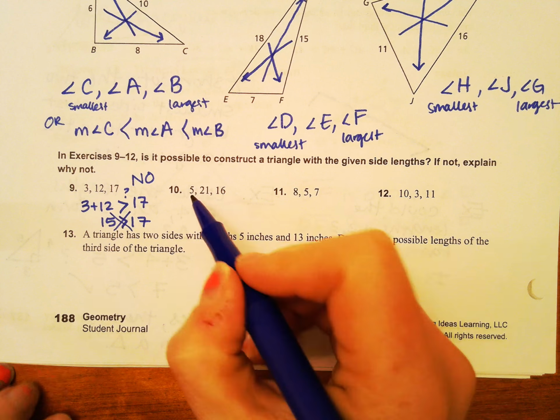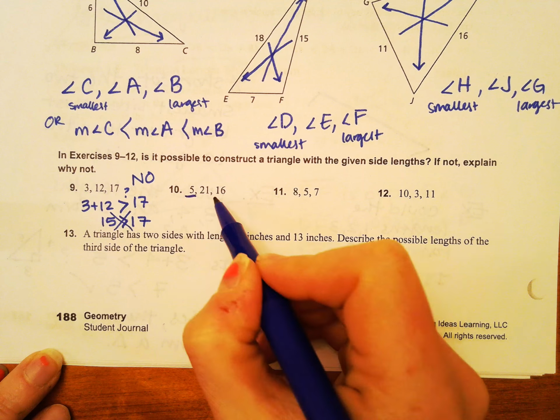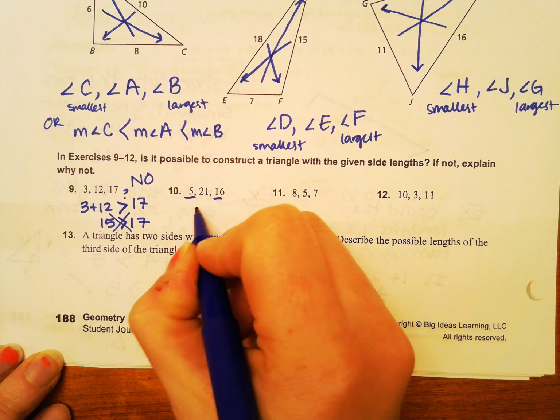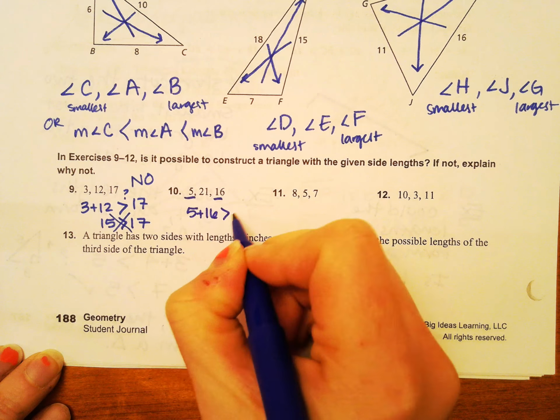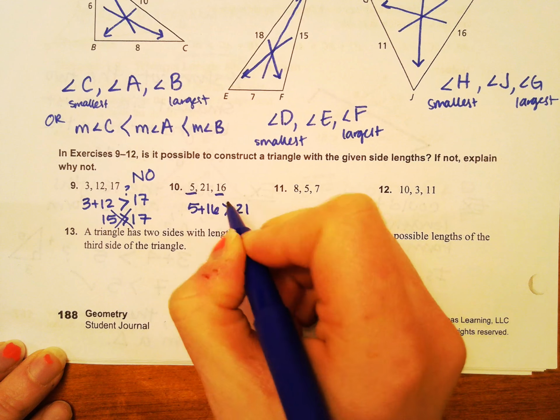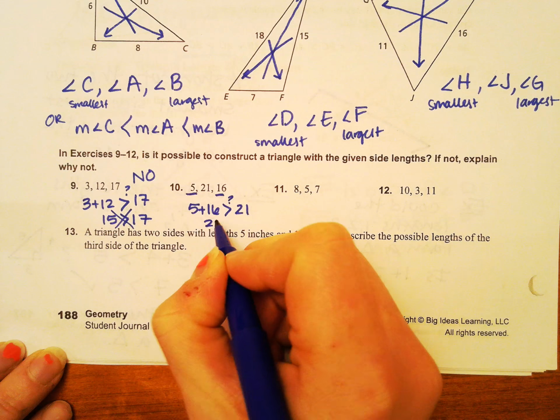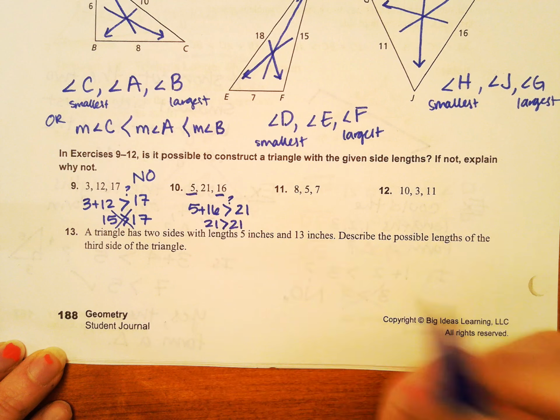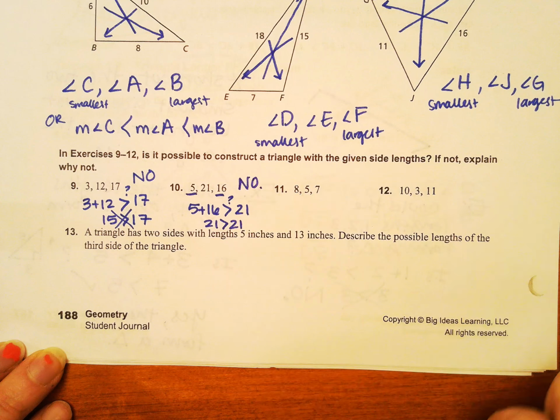So again, same thing for the next one. These are my two smaller ones, 5 and 16. I'm going to decide if I add up 5 and 16, is that bigger than 21? Well, 5 and 16 is 21. Is 21 bigger than 21? No, it's not. So that one wouldn't form a triangle.